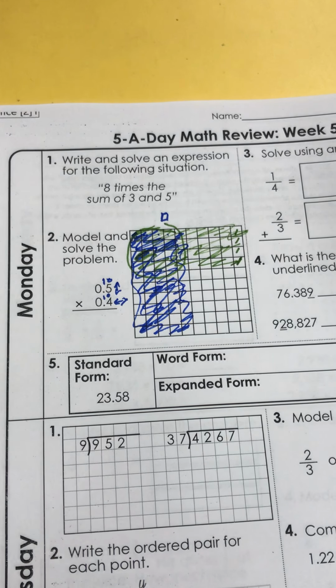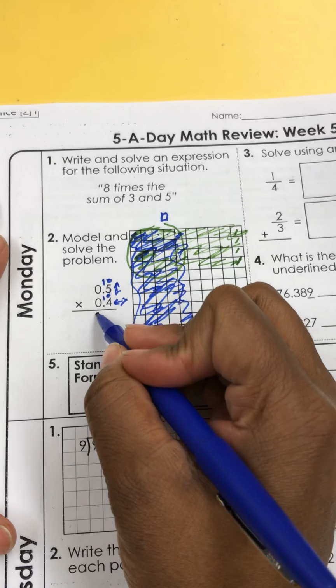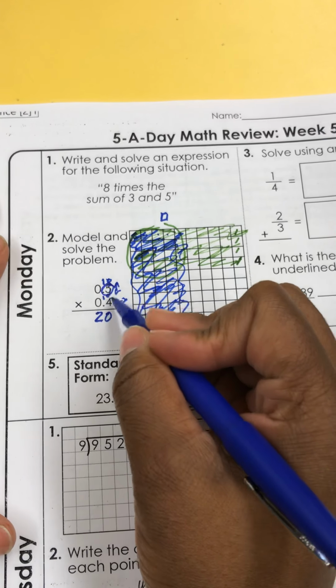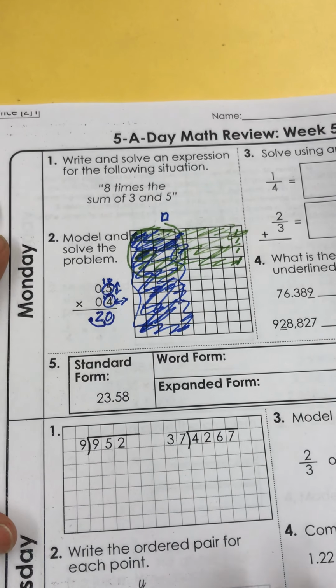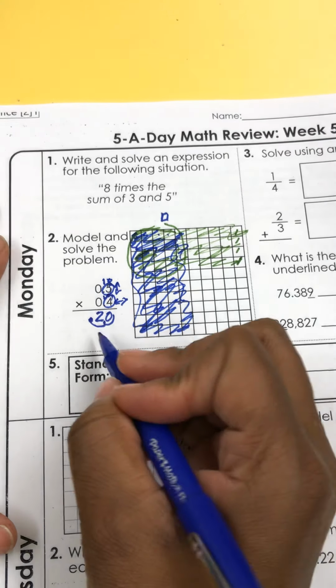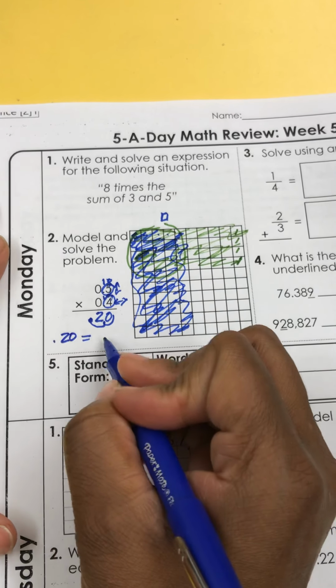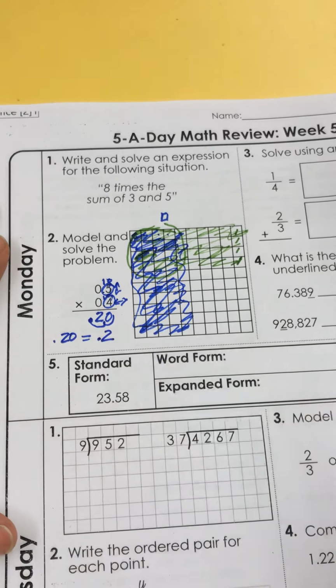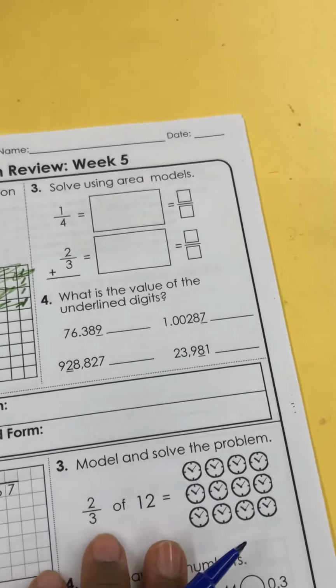And then we learn numerically that when we multiply decimals, we multiply, circle, circle, move it, move it. So our answer will be 20 hundredths, which is the same thing as 2 tenths, because we learned in topic 1 that these zeros have no value.